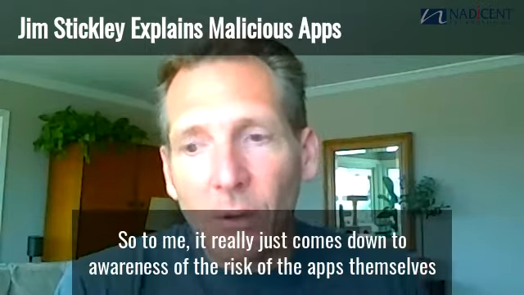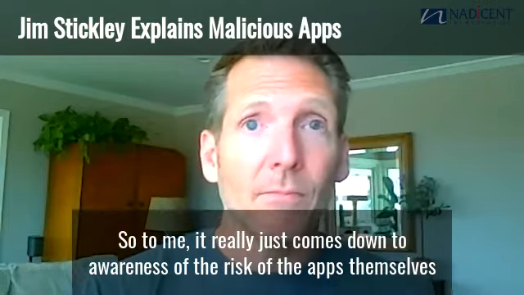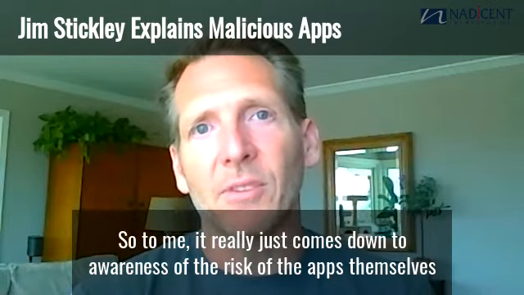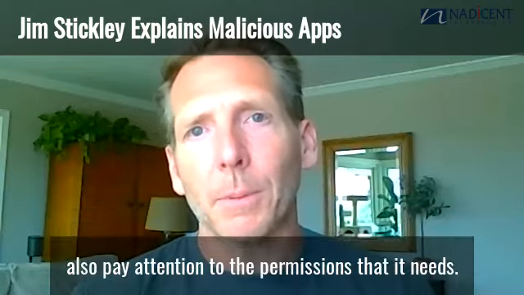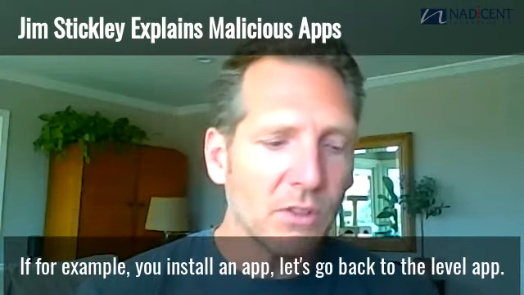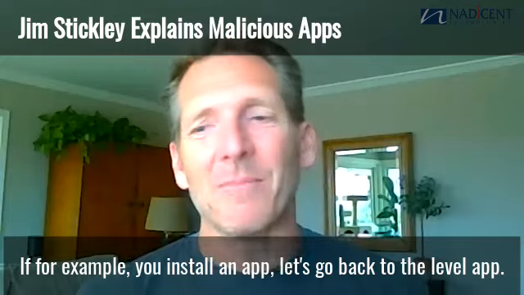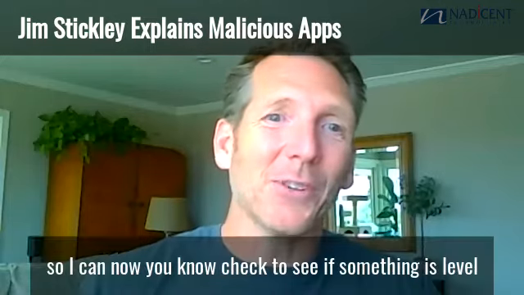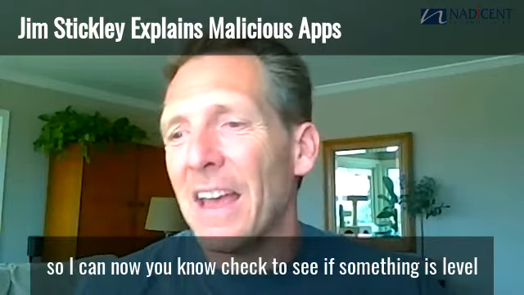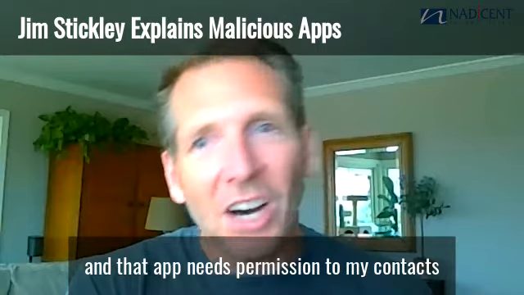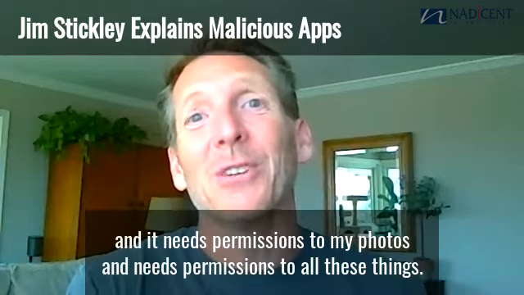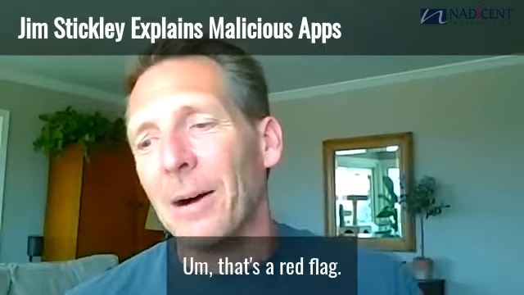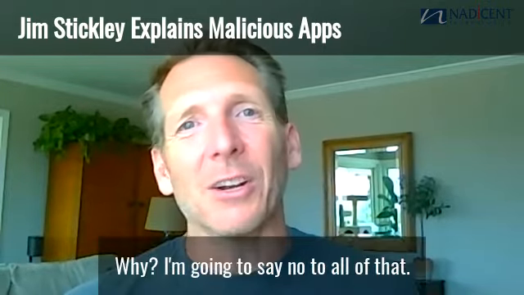So to me, it really just comes down to awareness of the risk of the apps themselves. Also pay attention to the permissions that it needs. If, for example, you install an app, let's go back to the level app. If I install a level on my phone, so I can now check and see if something's level, and that app needs permission to my contacts, and it needs permission to my photos, it needs permission to all these things, that's a red flag. Why?